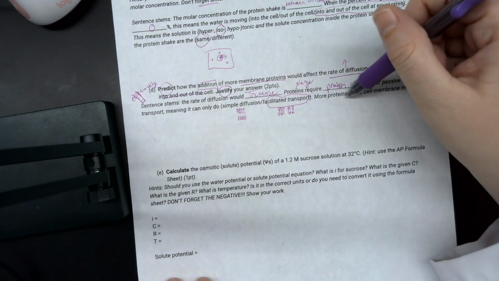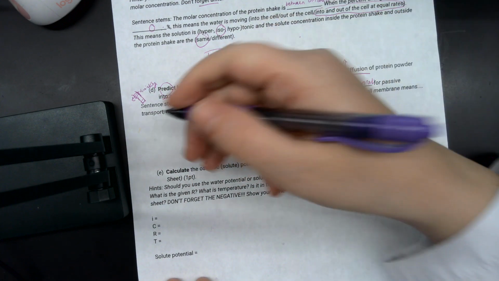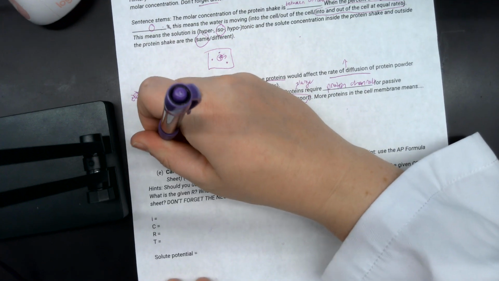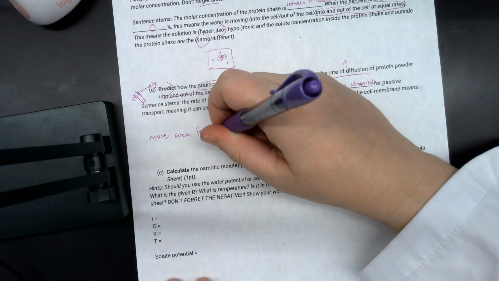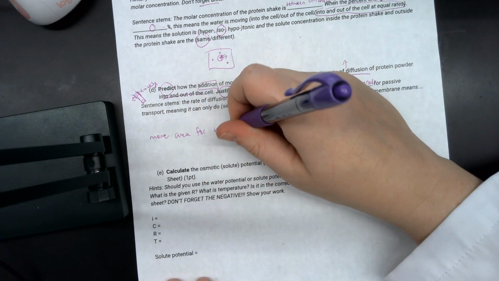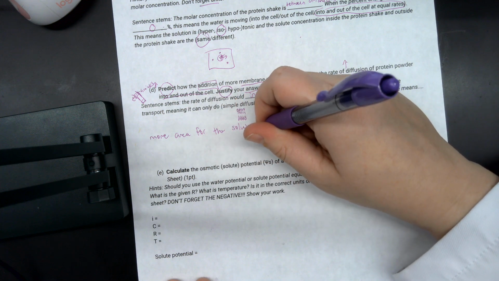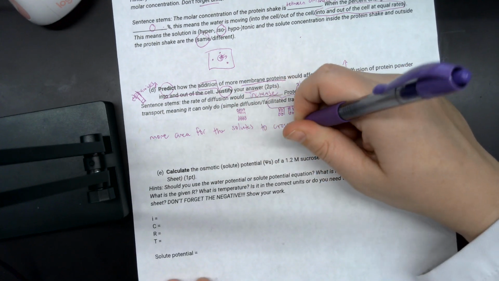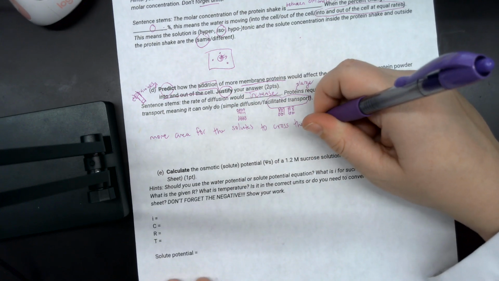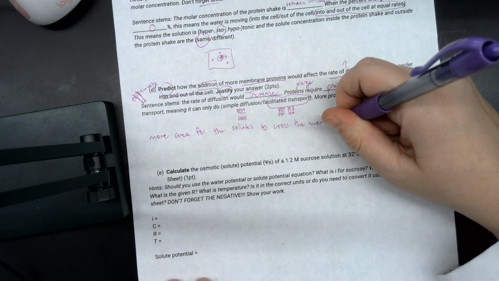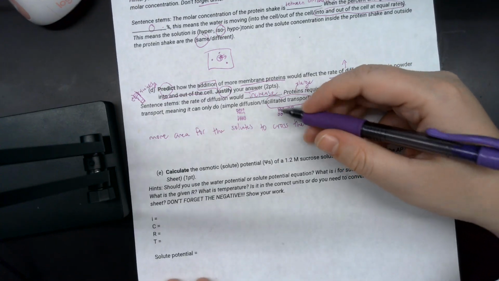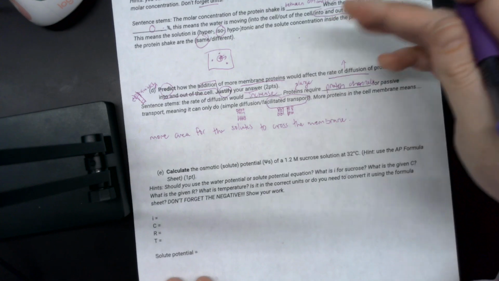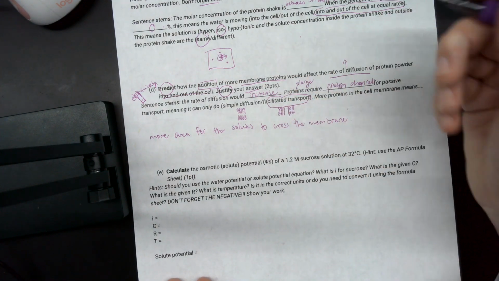And then it says more proteins in the cell membrane means more area for the solutes to cross the membrane. Right? If I'm putting a bunch of these proteins in, then we're going to have more ability for these proteins to get across.